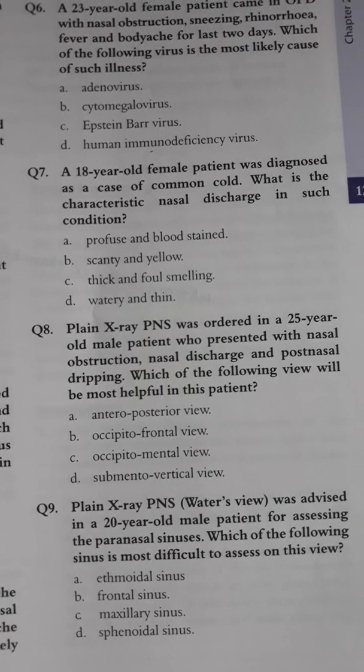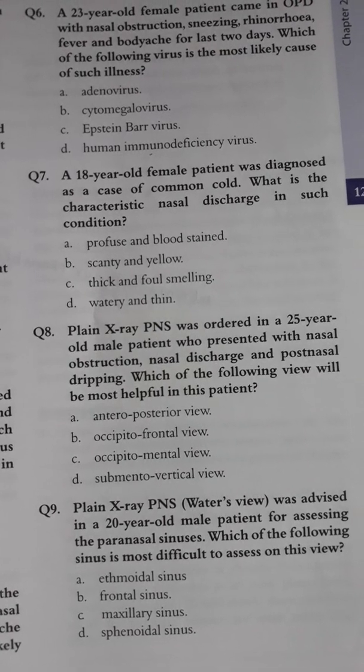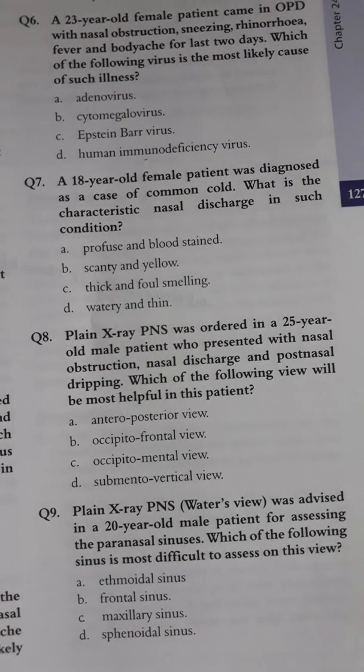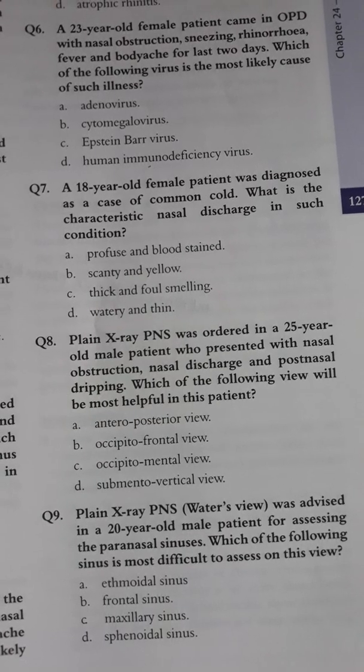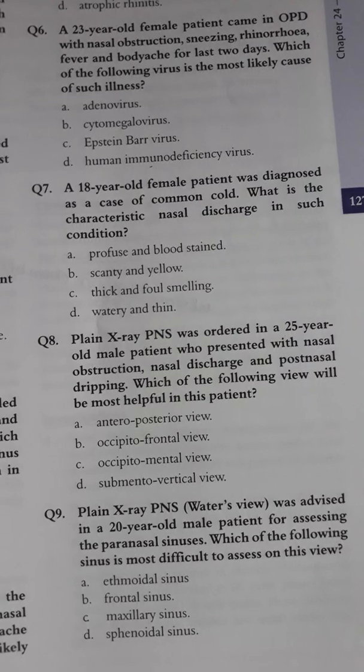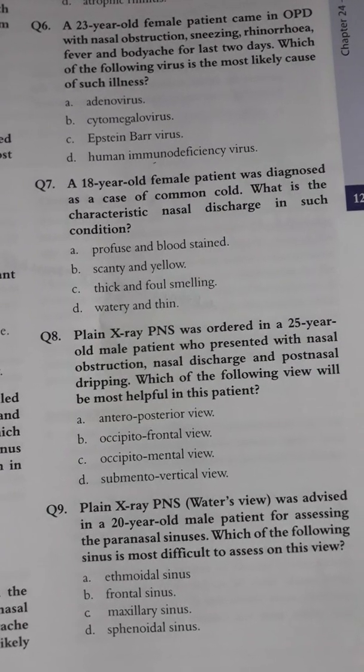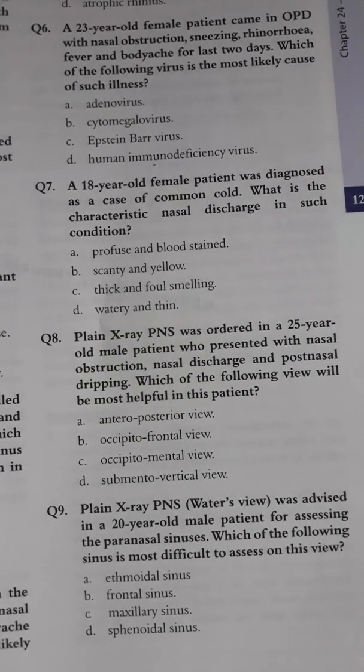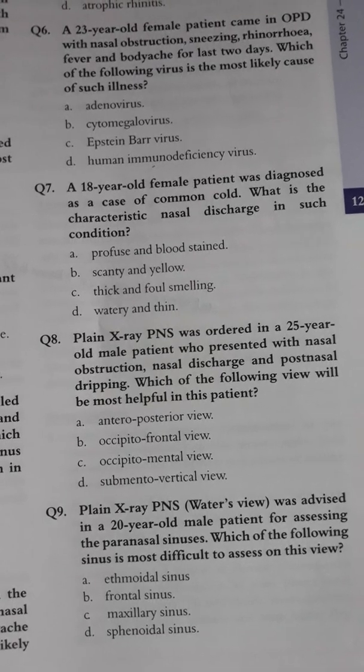Plain X-ray was advised in a 20-year-old male patient for assessing the paranasal sinuses. Which of the sinuses is most difficult to assess on this view? Best option is ethmoidal sinuses.